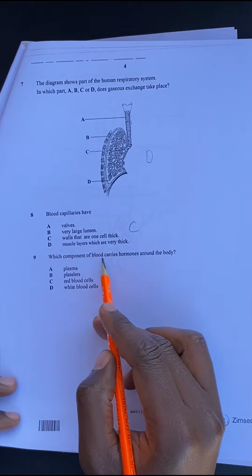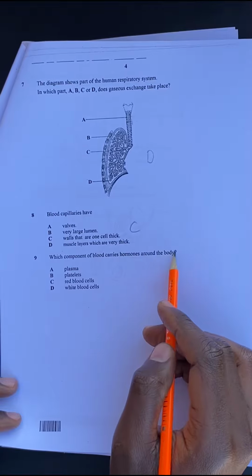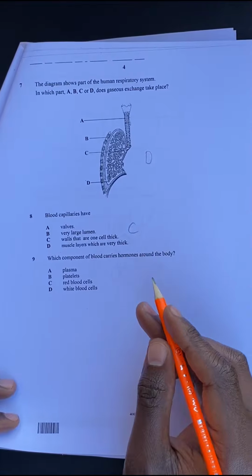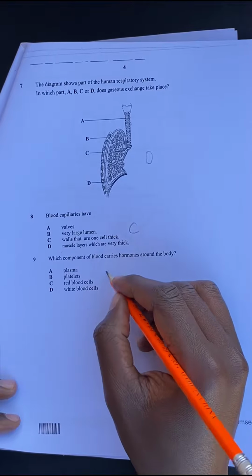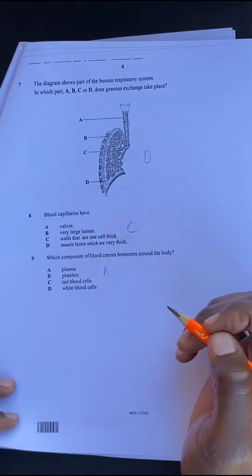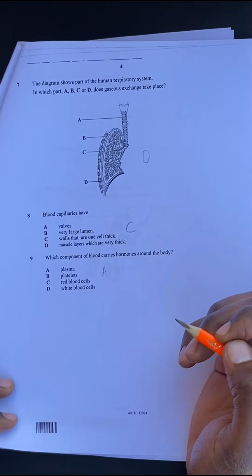Which component of blood carries hormones around the body? The component of blood which carries hormones around the body is the plasma. The plasma is the one which acts as a medium for transportation of substances in blood.